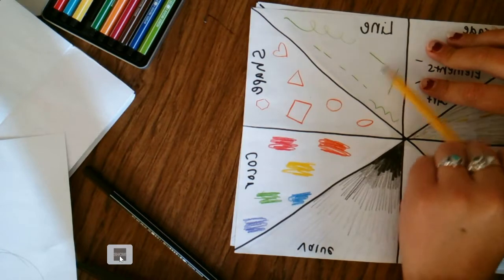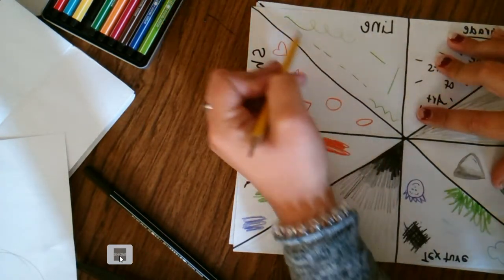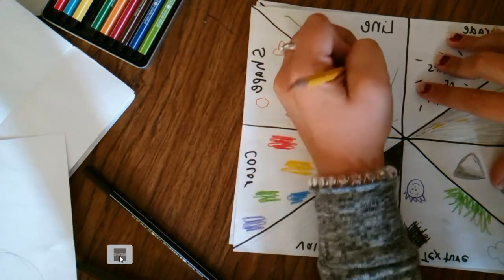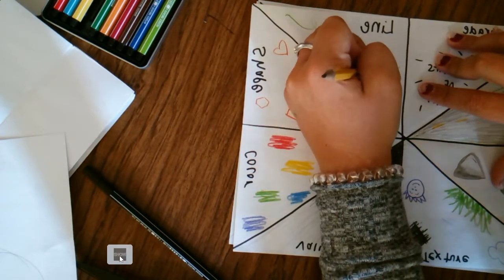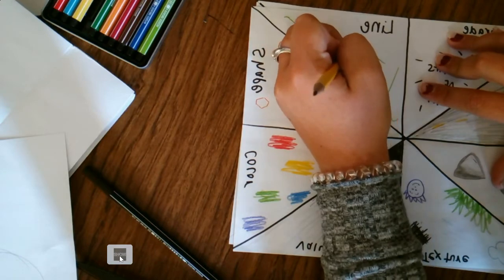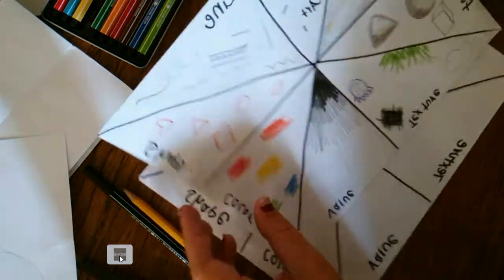Line, of course, all kinds of different lines. Any kind of lines you know: zigzag, dotted, curly, straight, thick. They could be thick lines or they could be skinny lines, okay? Any kind of line that you think of.